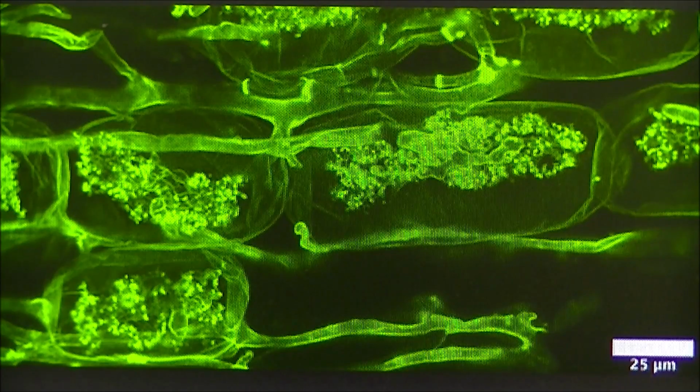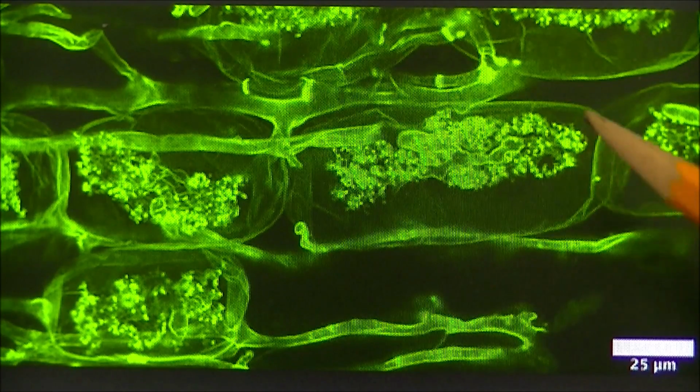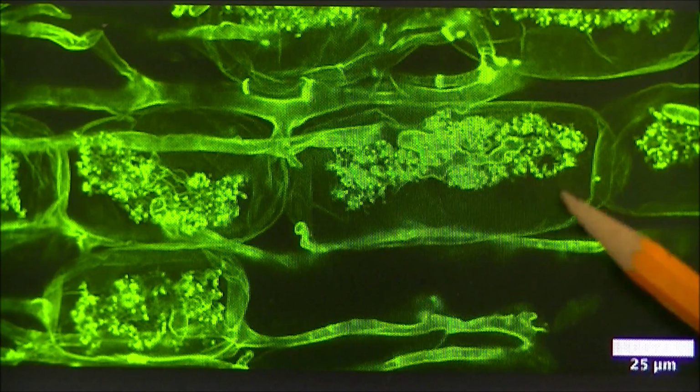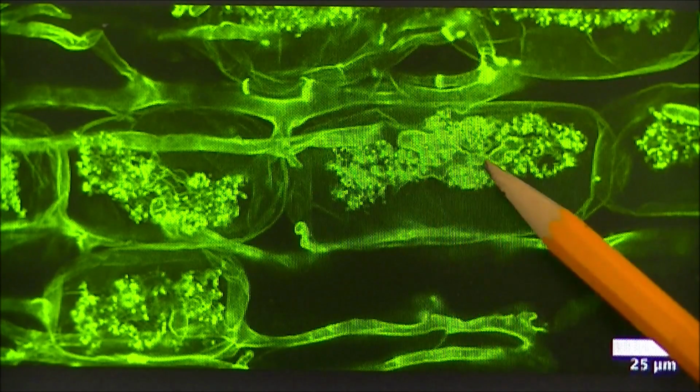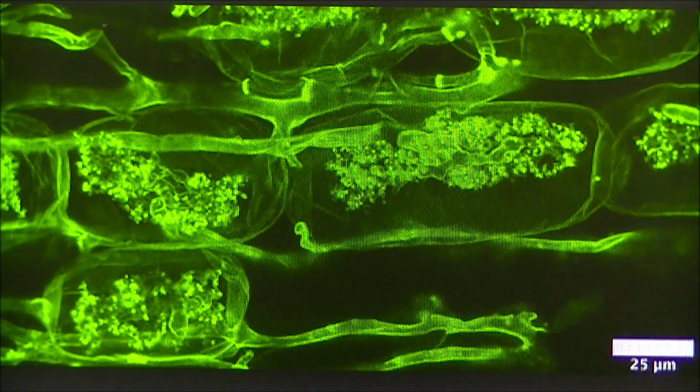So now we have that picture I promised you. This is the root cells of the plant, individual cells here. And this is where the mycorrhizal has come in and has invaded that cell. It's okay. The plant is accepting this. It is not a problem.